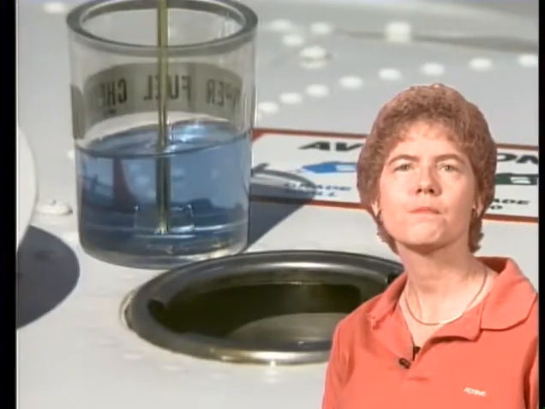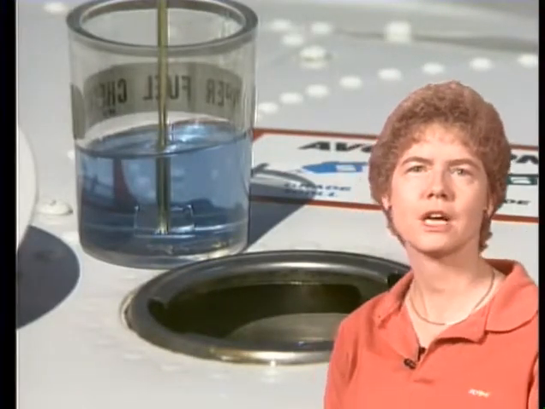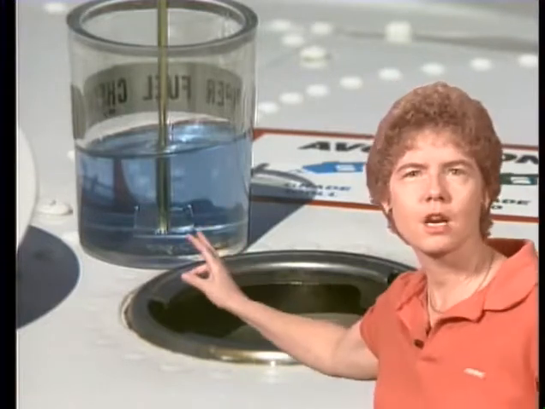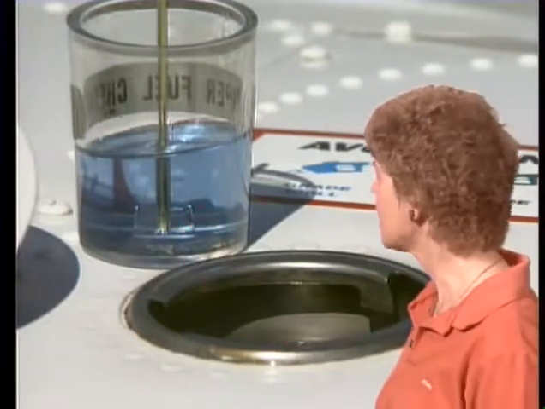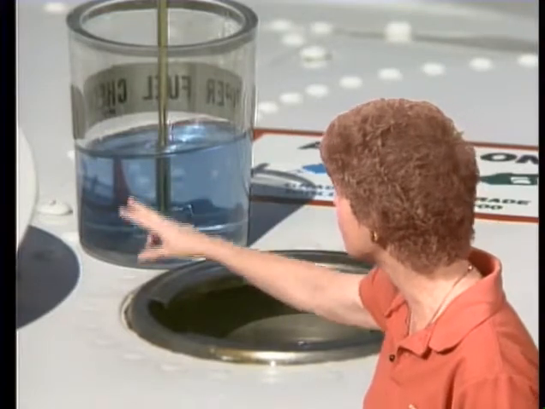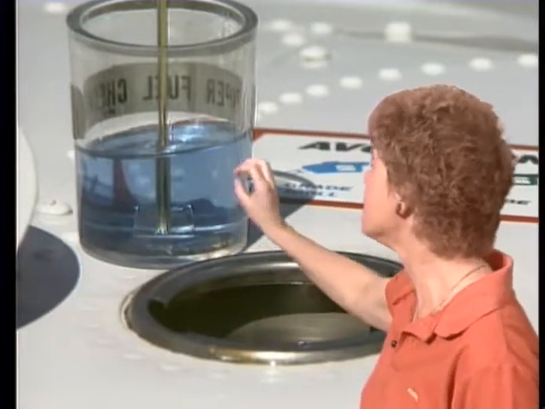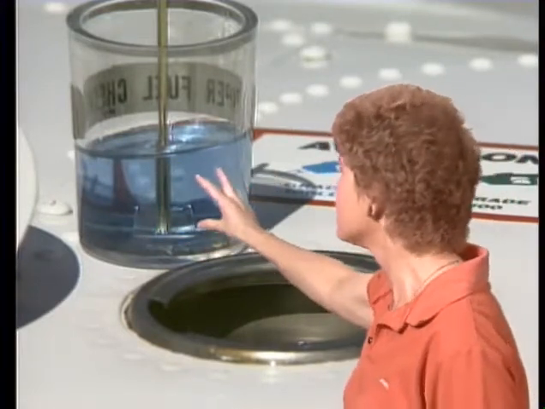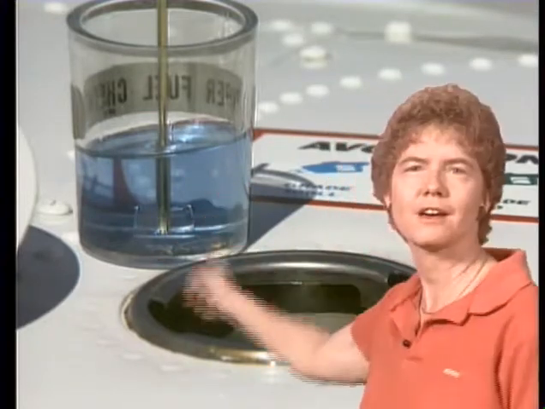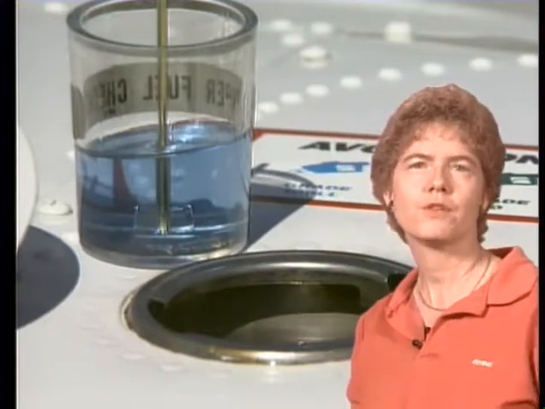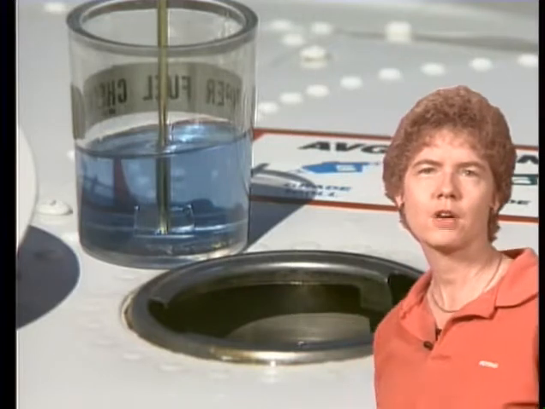Now, aviation gasolines are color-coded, and they're color-coded for the purpose of identification. For example, grade 100 low-lead aviation gasoline is blue, and you can see the blue color there. There is a blue dye in it so that you can tell by looking at the color of it what grade of fuel you've got. Grade 100 low-lead aviation gasoline is blue.